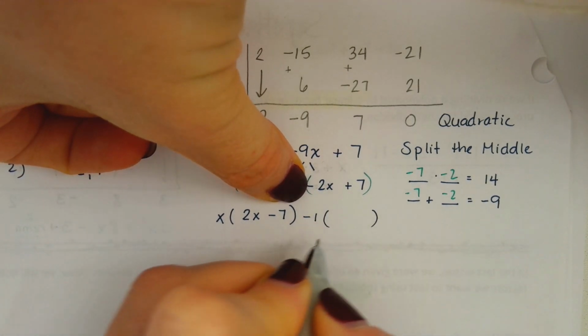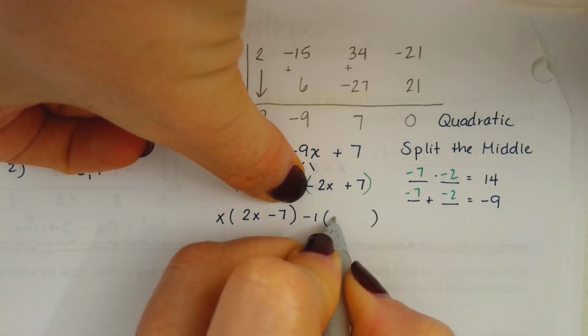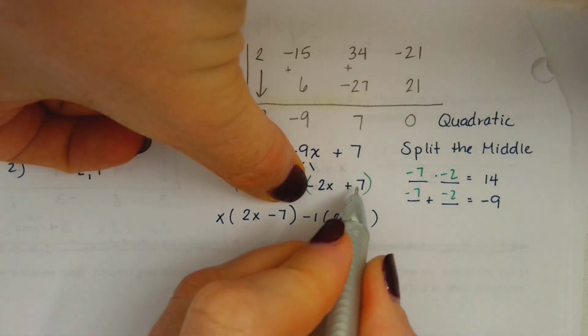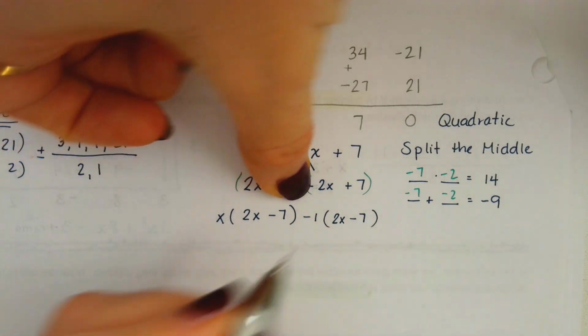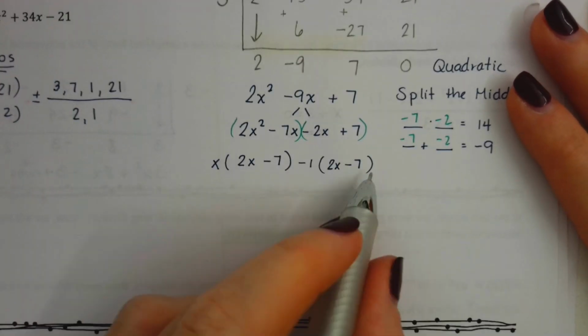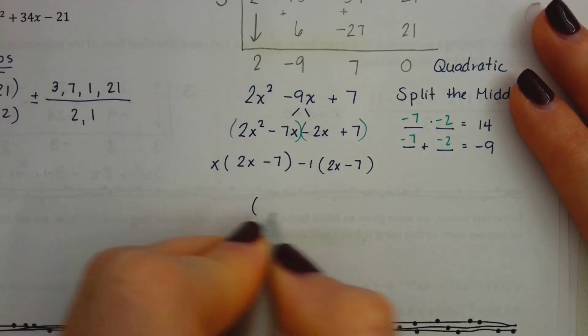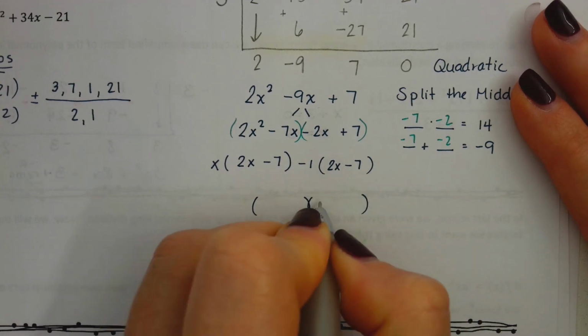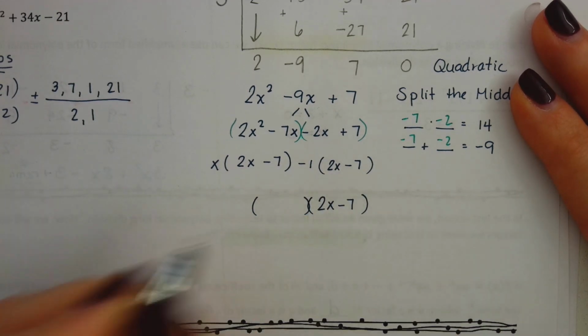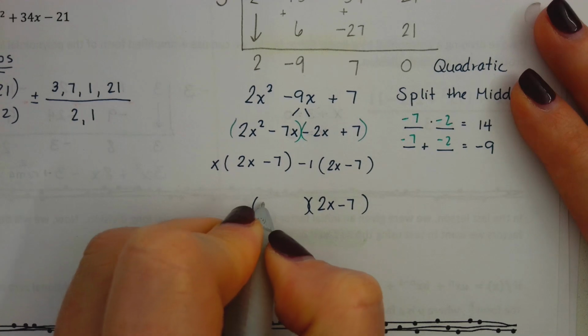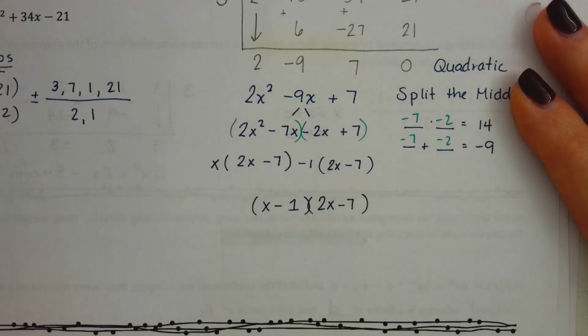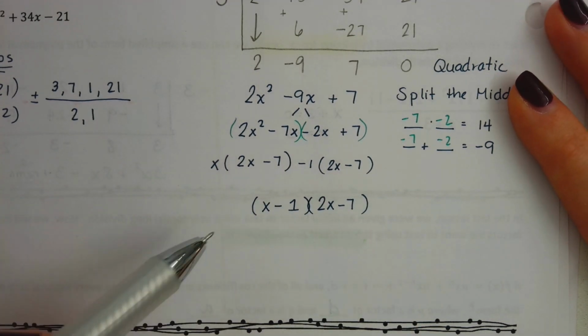And then if you divide both by negative 1, negative 2x divided by negative 1 would be a positive 2x. 7 divided by negative 1 would be minus 7. We've got matching factors, which means we did it right. So one would be 2x minus 7. What would be the other one? X minus 1. Okay, so this is only 2 of the factors.